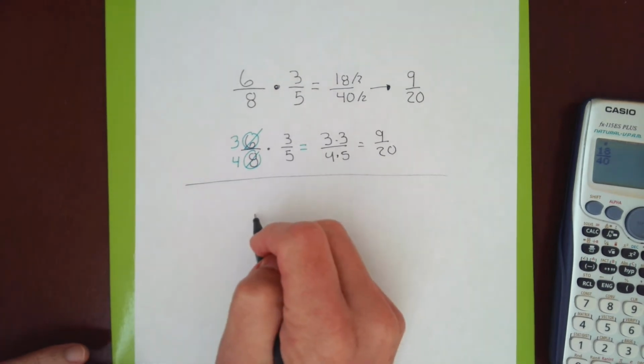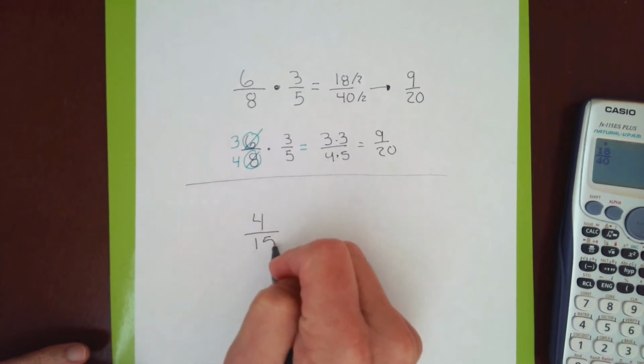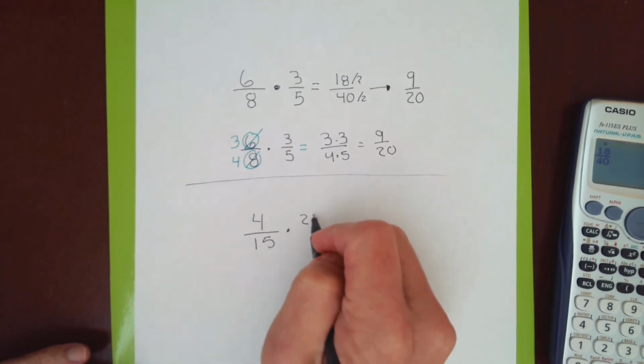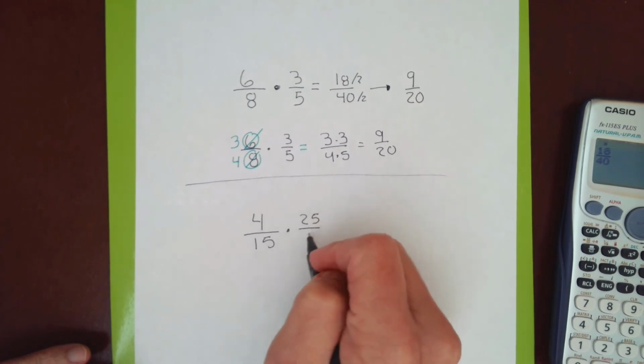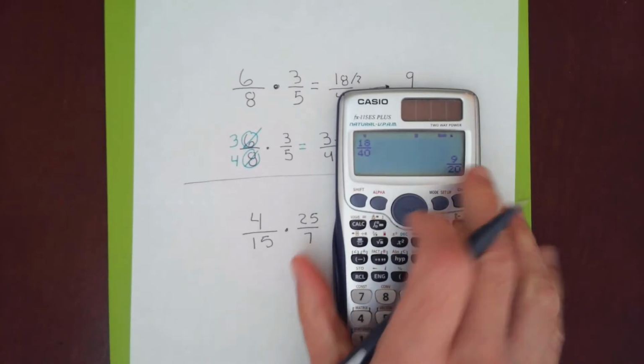Equivalently, if I had something like this, 4 over 15 times 25 over 7, let me do this on my calculator to make sure I know what this equals.